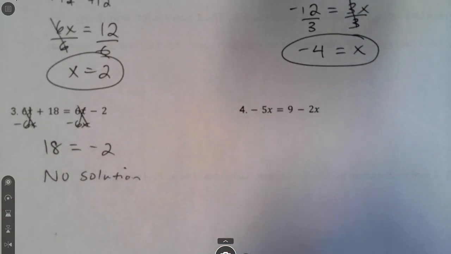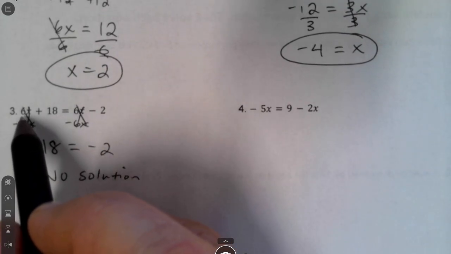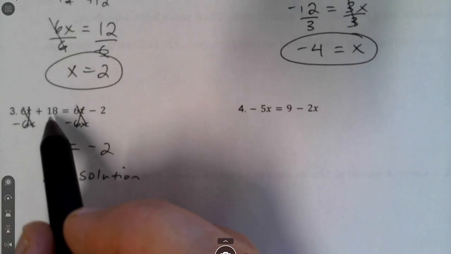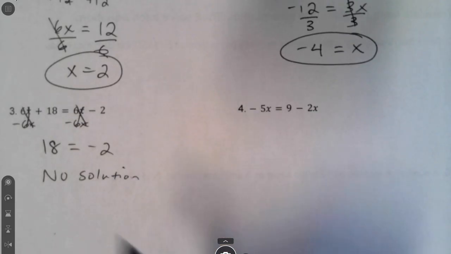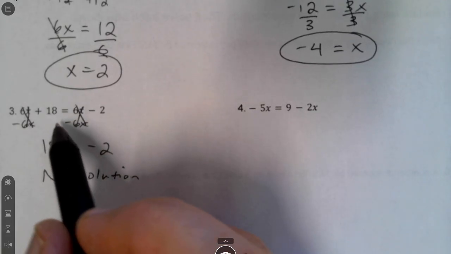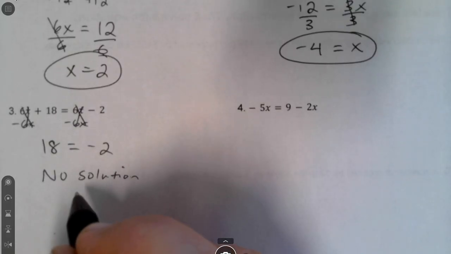That means no matter what number you imagined or picked for x, this will never work. If you look at it, it says multiplying it by 6 and adding 18 would equal multiplying it by 6 and subtracting 2. Well, there's no way you can add 18 and subtract 2 and get the same answer. So this one has no solution.